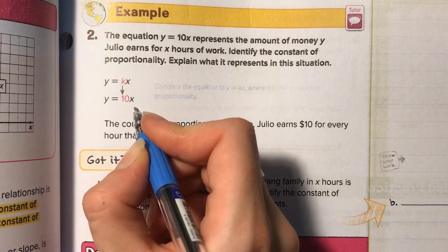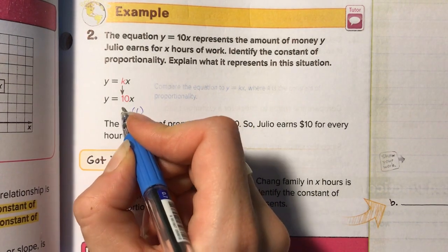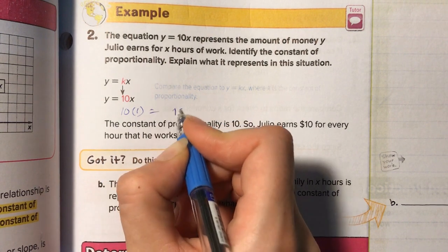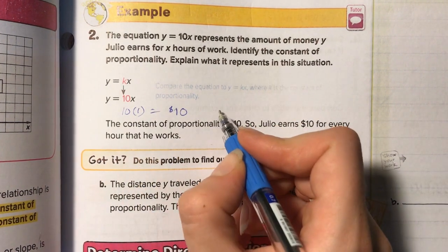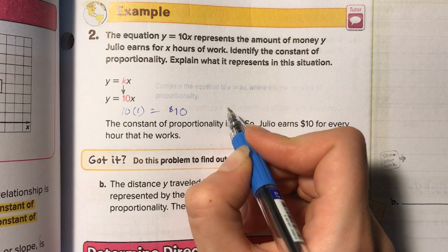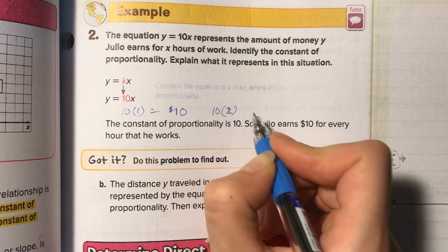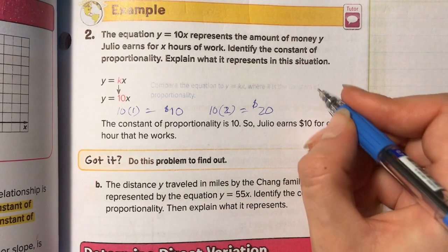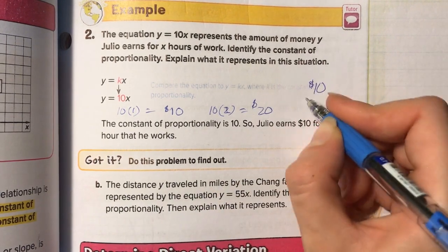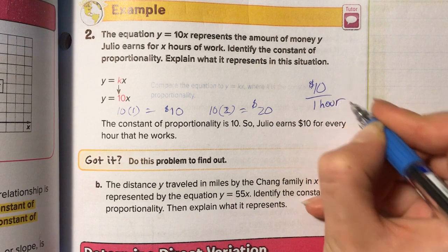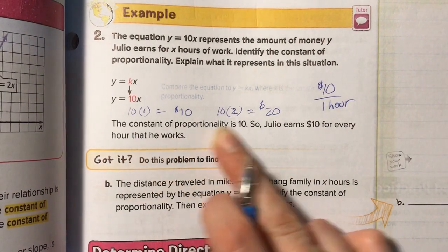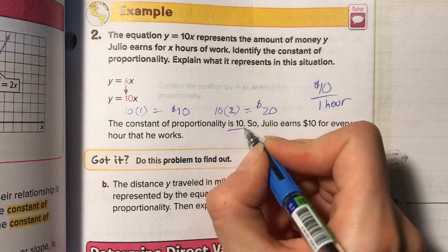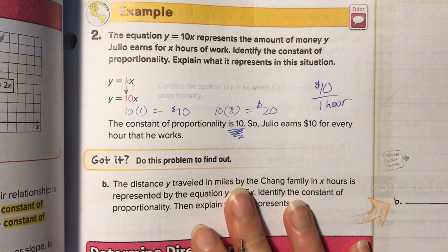Because if this x was 1 hour, then he would be making $10, right? If the x was 2, then he would be making $20. So $10 over 1 hour, right? That's the unit rate. So the constant of proportionality is 10.